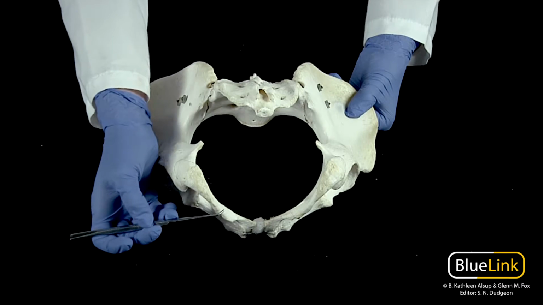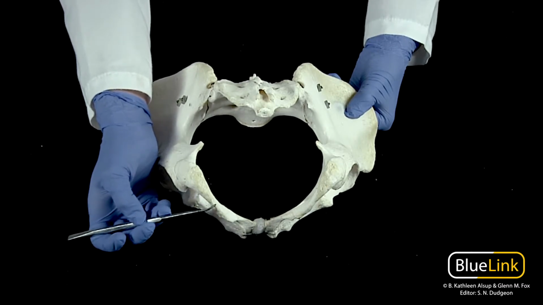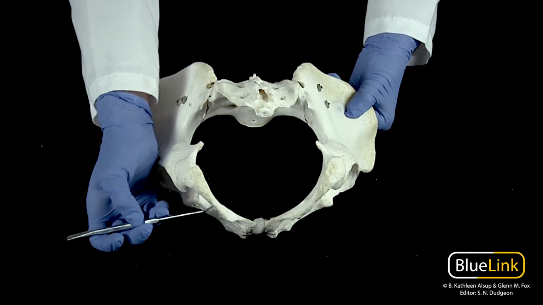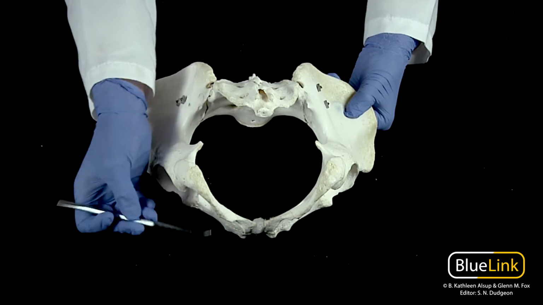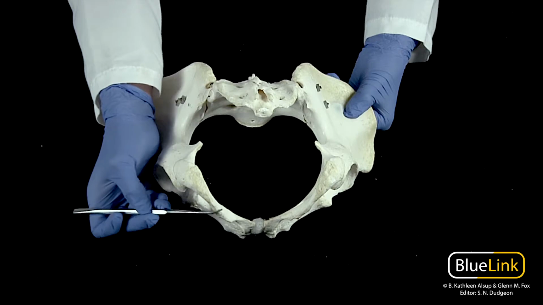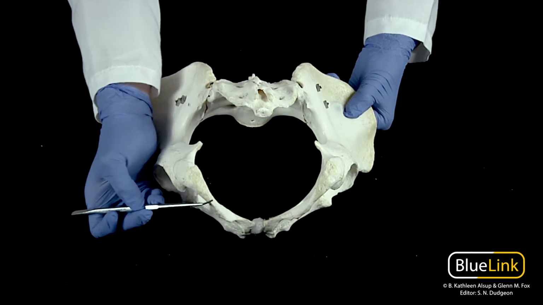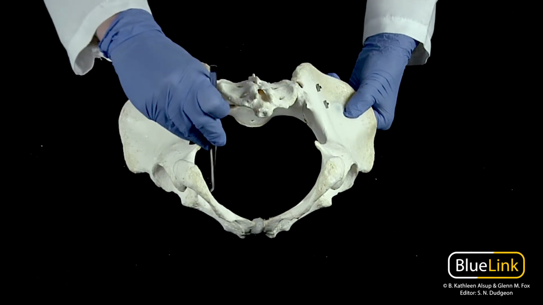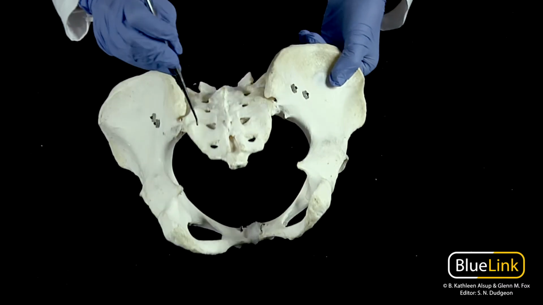Now, extending medially, you're going to have your ischial ramus. So the ischial ramus extending medially from the ischial tuberosity. This is going to attach to the ramus of the pubis, and you'll have your ischiopubic ramus right here, forming the inferior border of your obturator foramen.